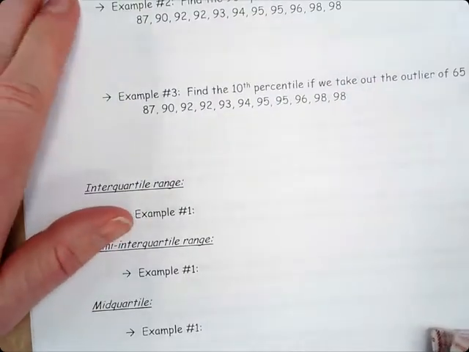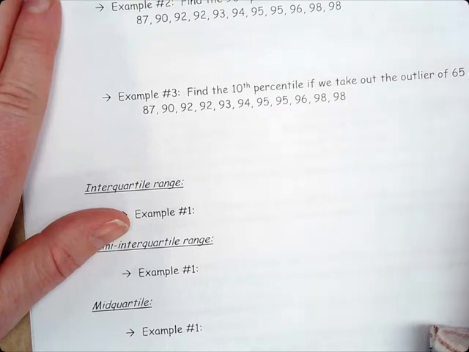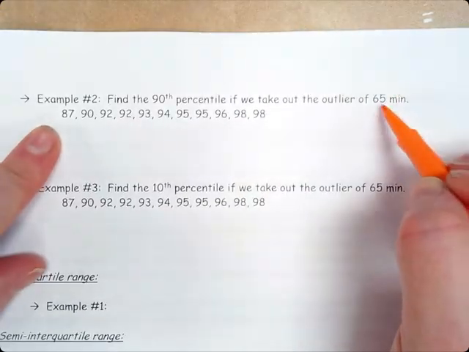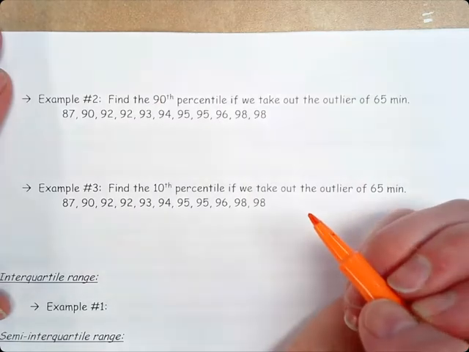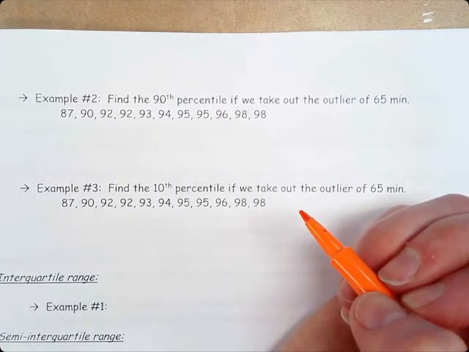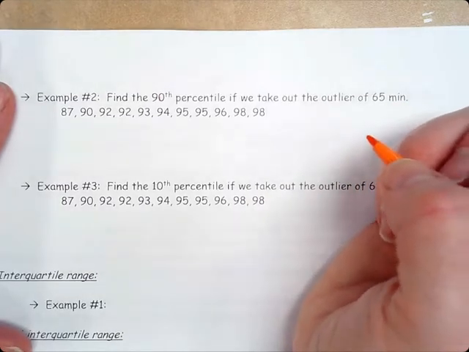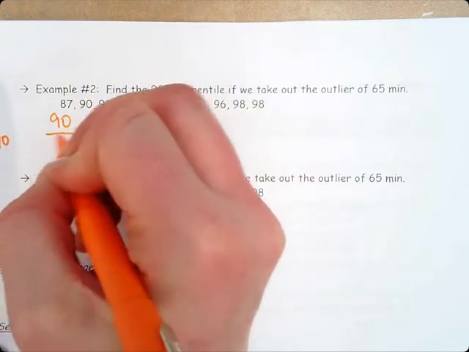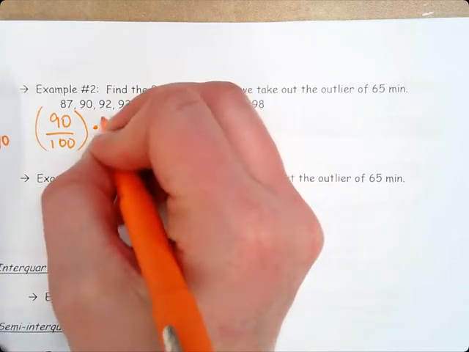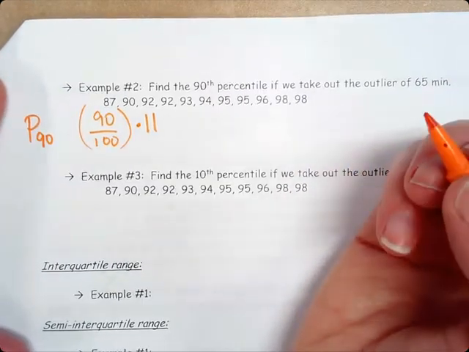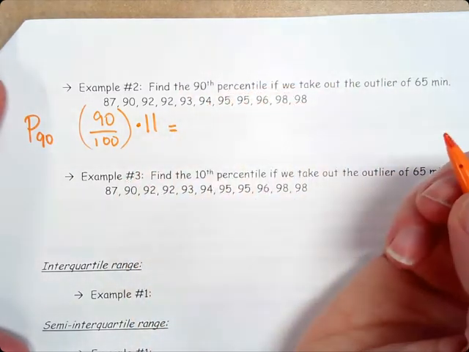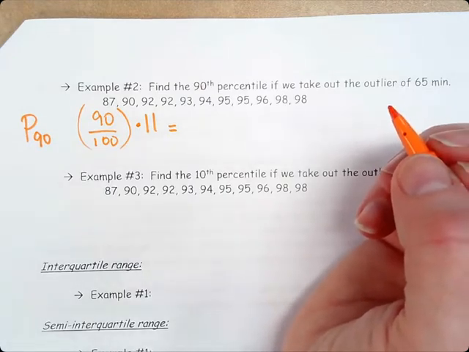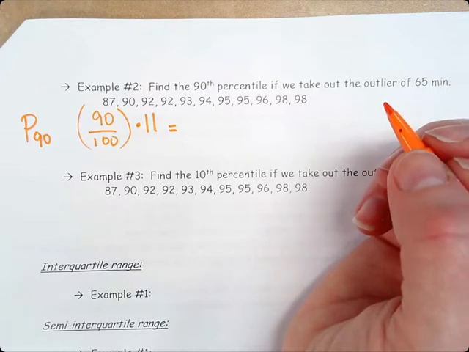Okay, let's go to the next example. Find the 90th percentile if we take out the outlier of 65 minutes. So we have our data. They took out the outlier 65. So to find our 90th percentile, we're finding P of 90, basically. So 90 out of 100 times how many data points there are. So now we only have 11 data points. Would be 9/10 times 11, 99 over 10, 9.9.